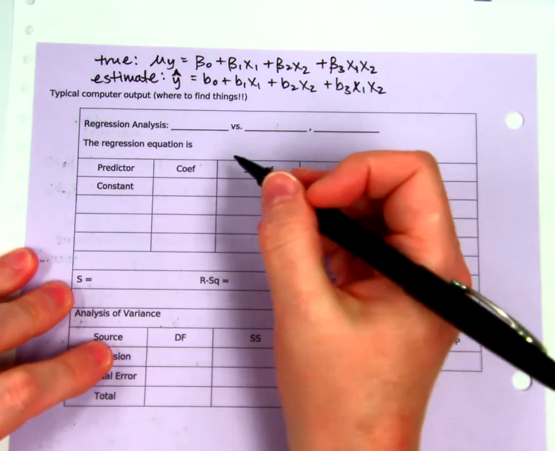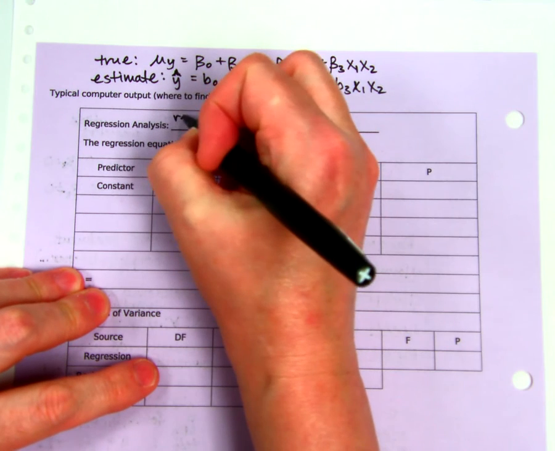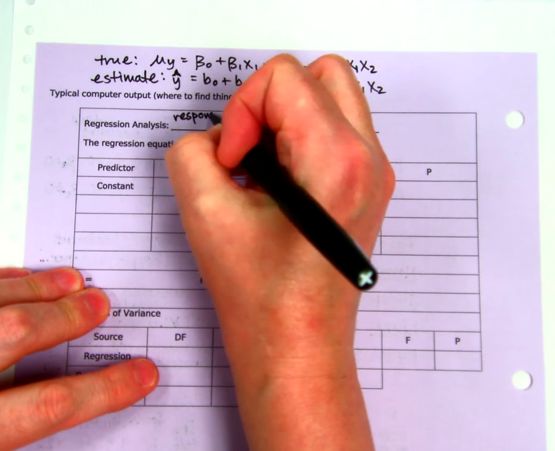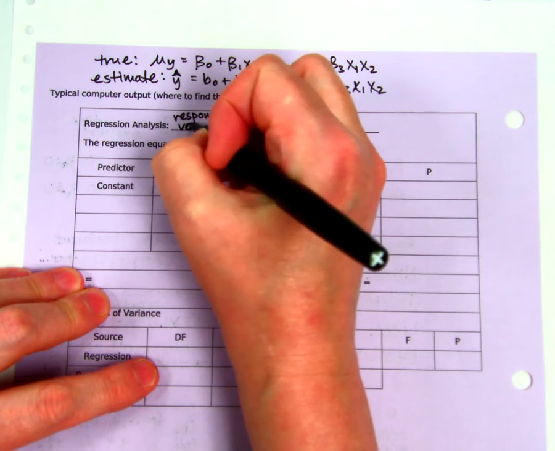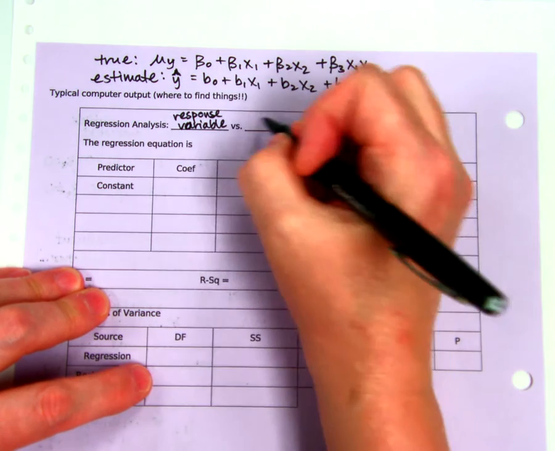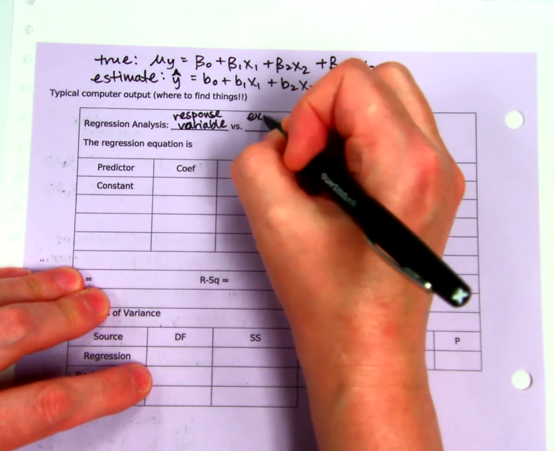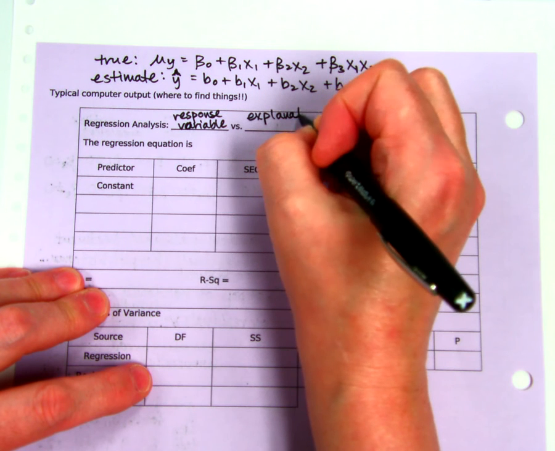So in our regression analysis, the computer output almost always tells you what the response variable is. I'm trying to decide if I'm going to leave that out on the quiz and make you just read the paragraph. I probably will, actually. But then if they put the versus thing, then you've got your explanatory variable number 1.